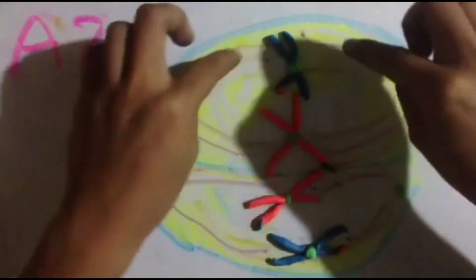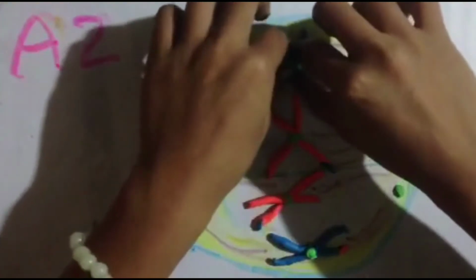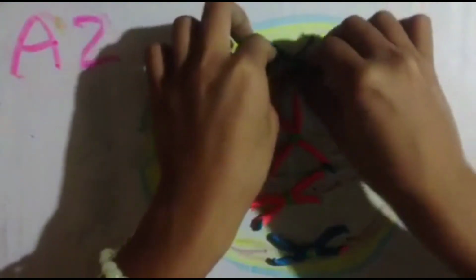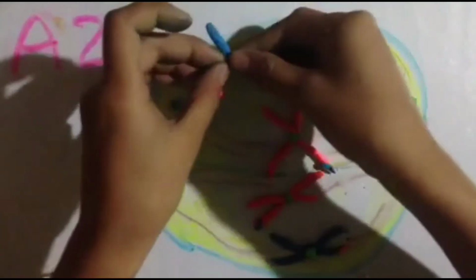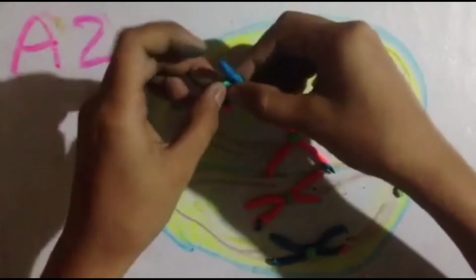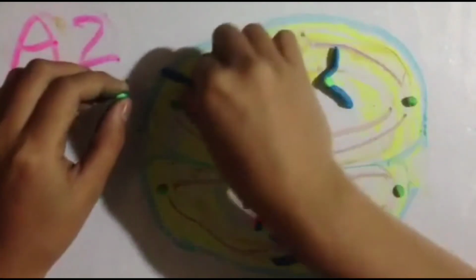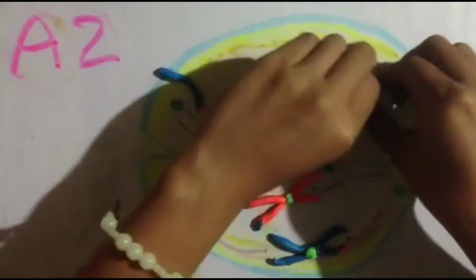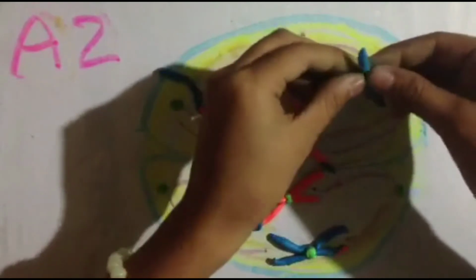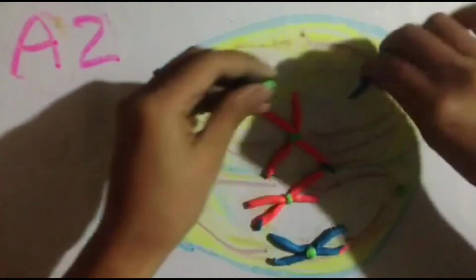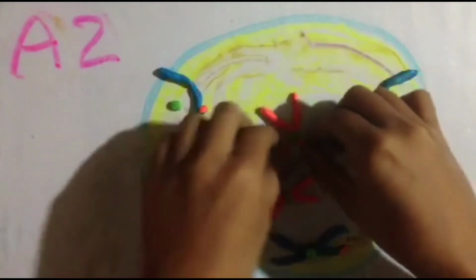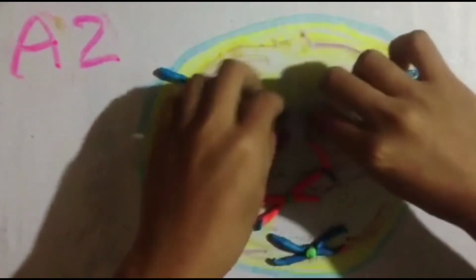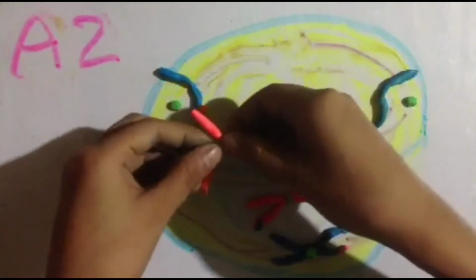In anaphase 2, the sister chromatids are pulled apart as the spindle fiber shortens. Also, the ends of the cells are pulled further apart. The sister chromatids are pulled apart, and I throw away the centromere.